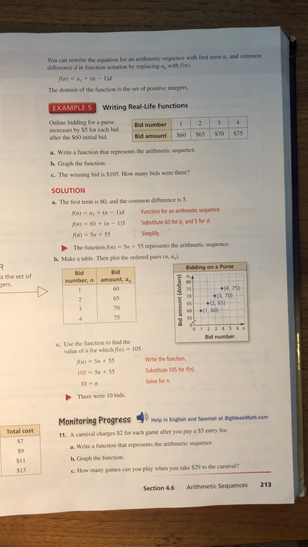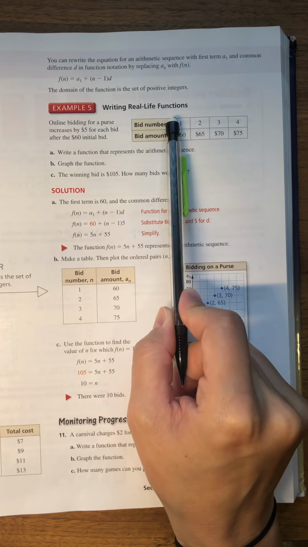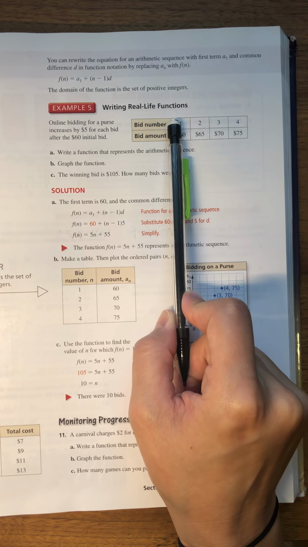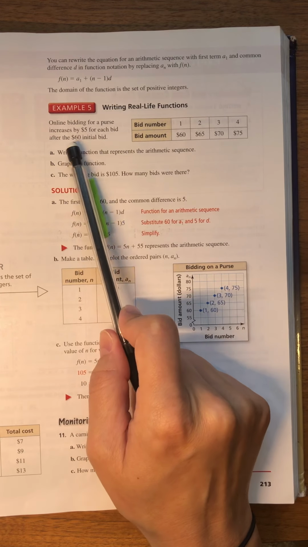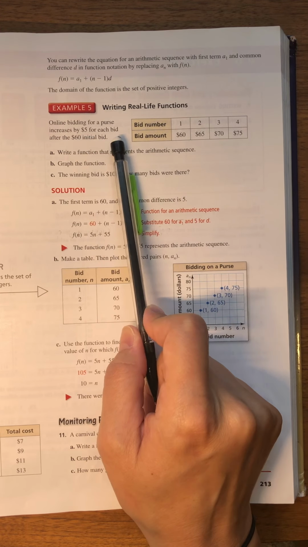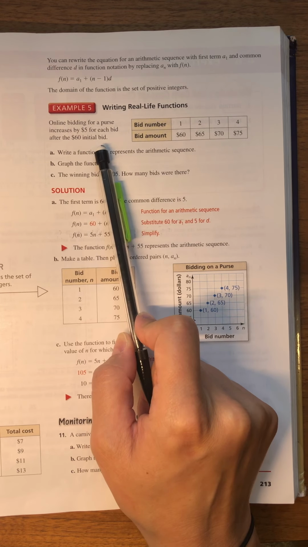Hi, it's Mrs. Martello. We're going to look at 4.6, example 5. I'm on page 213. In this example, we're going to use a real life situation. It says online bidding for a purse increases by $5 for each bid after the initial $60 bid.